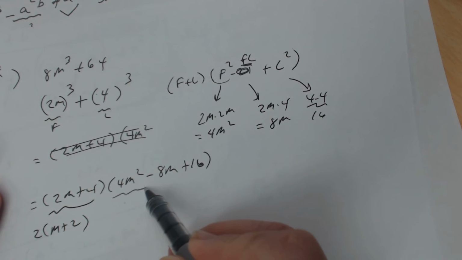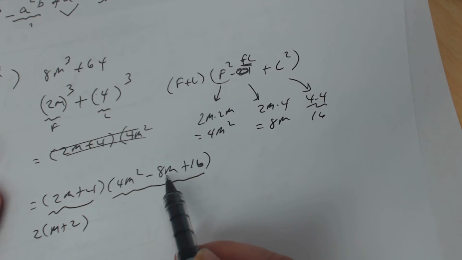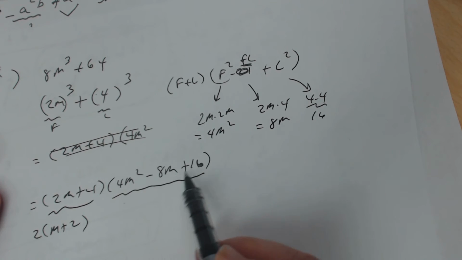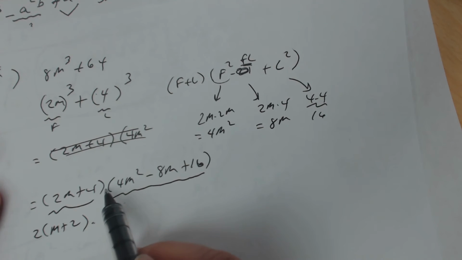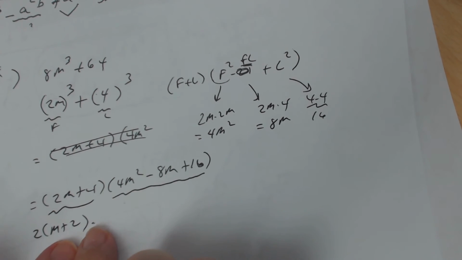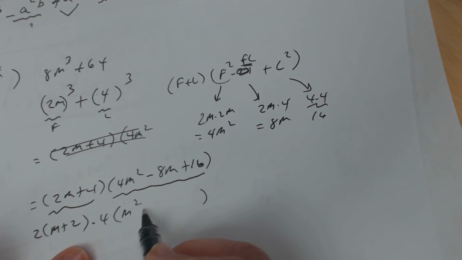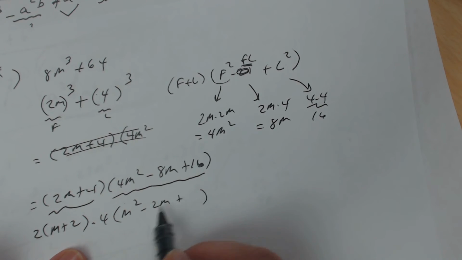So if you look at this right here, 4m squared minus 8m plus 4, I can factor out the GCF of that trinomial, which is 4. So that's going to be times, remember that's multiplication, so you're multiplying these two things, you got to say times 4 times, and then that's going to be m squared minus 4 times 2m, 4 times 2m is 8m, and then plus 4 times 4 is 16.